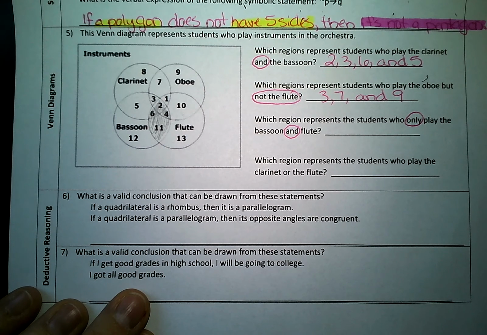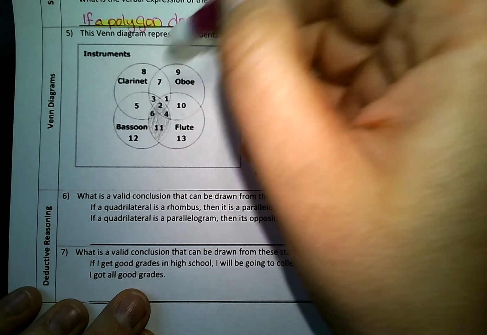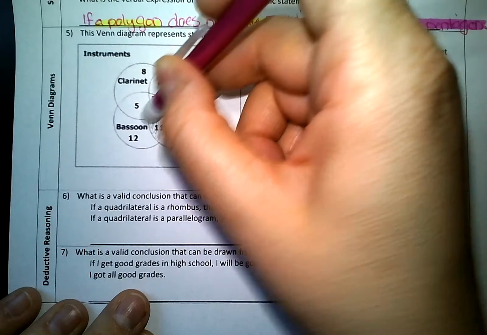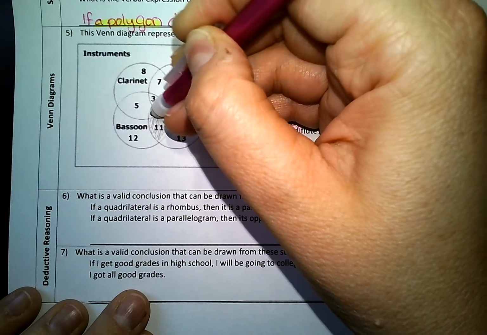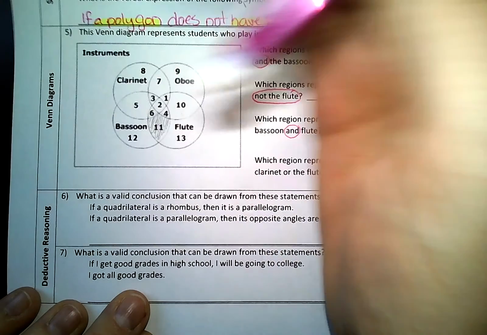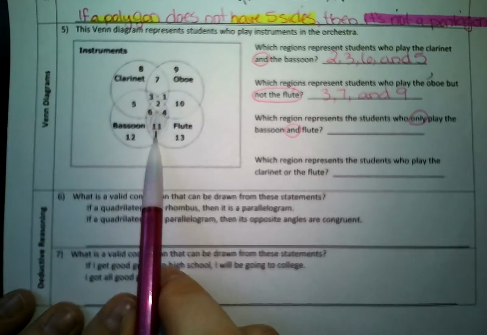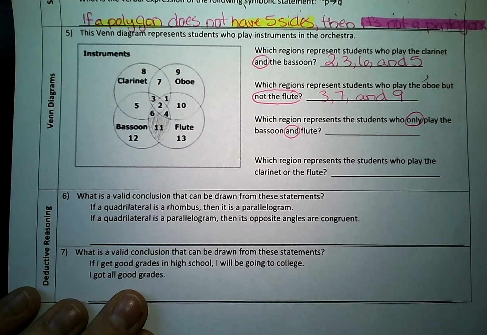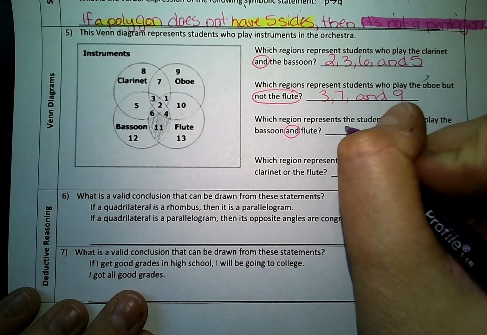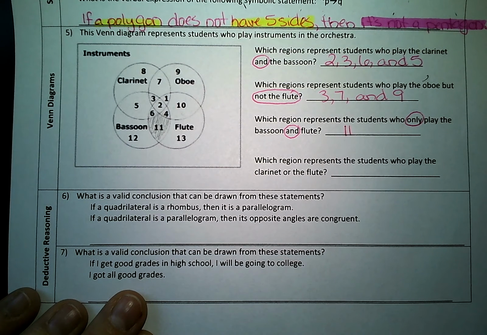So I need to go back and erase our clarinet players and erase our oboe players. That leaves me this one region, number 11. That is the only region where students are playing bassoon and flute, but nothing else.